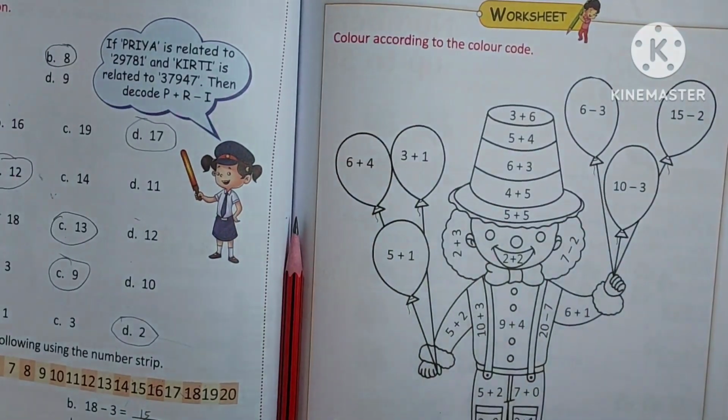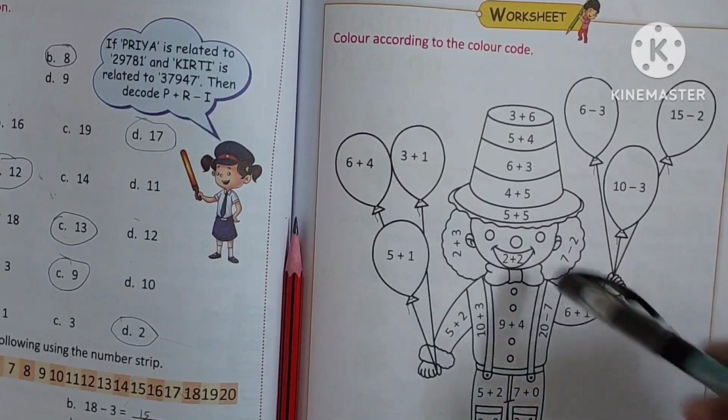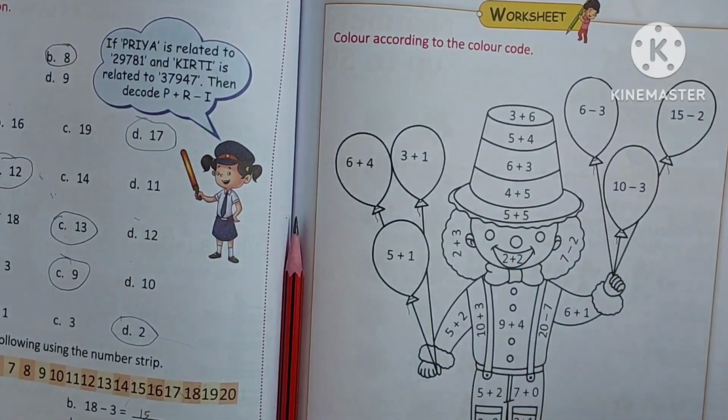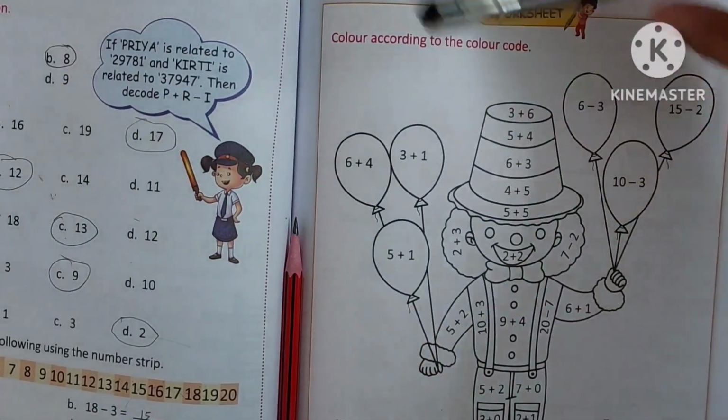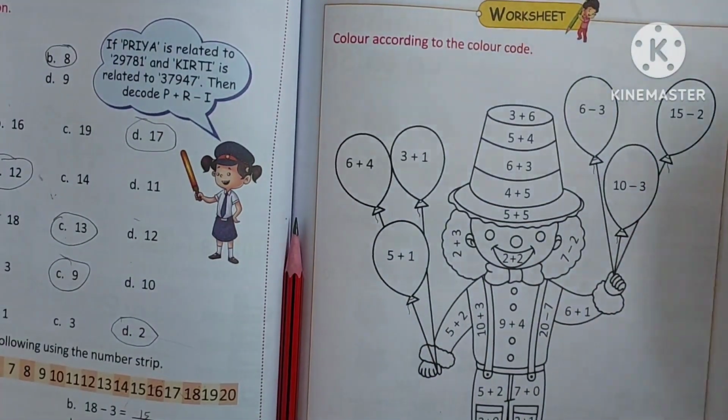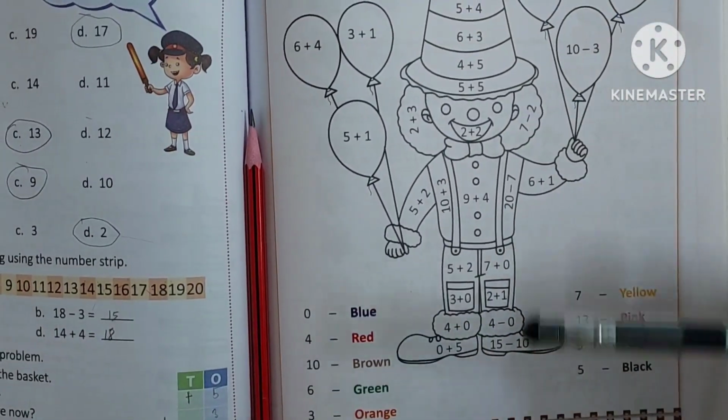Color according to the color code. Some color codes are given here. You have to color according to it. Okay.